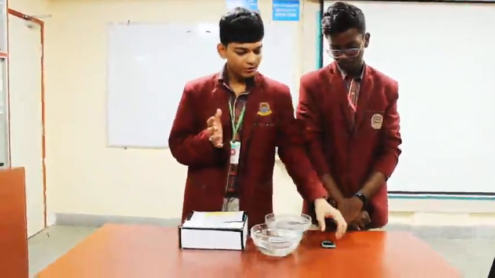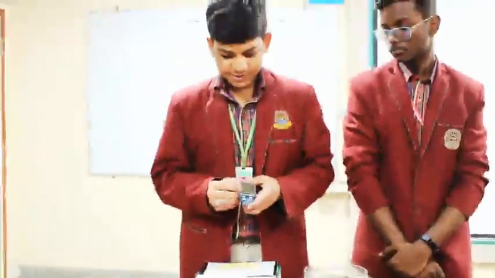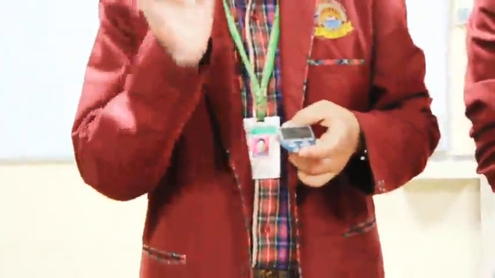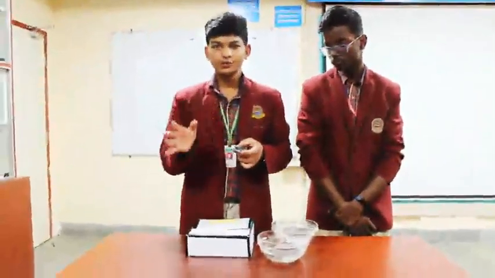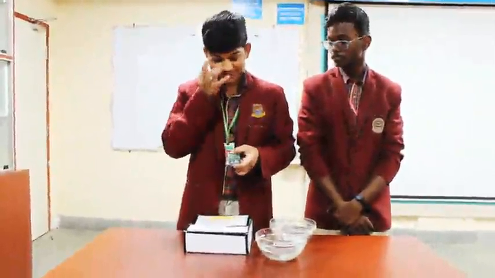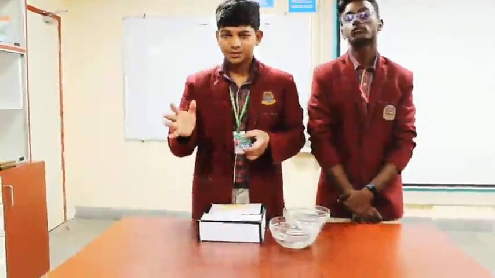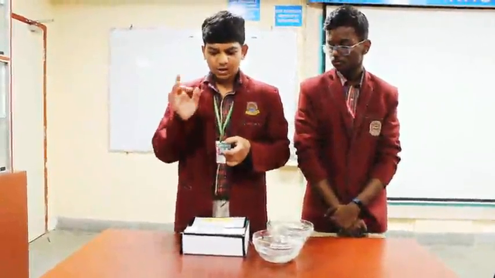Let's come to our future application. This is the main prototype object which we have made, and now we'll explain this model. When we press this left button for 15 seconds, you have to put your sample of the blood of your body only. Within 1 minute, this display will regulate and will sense your blood glucose value, your BP and your heart rate.